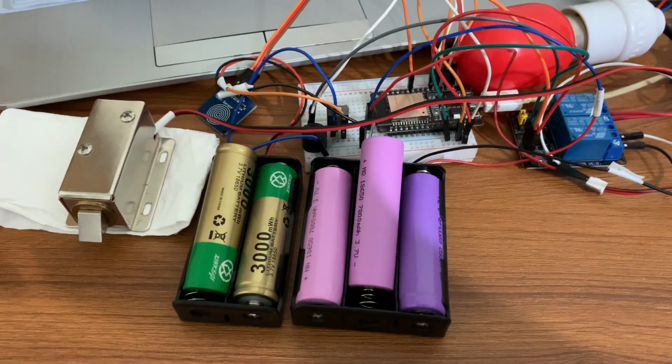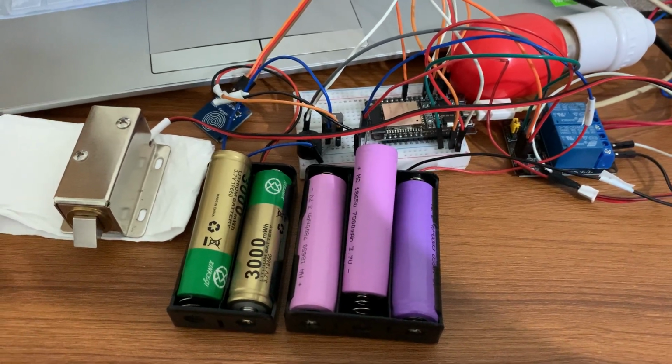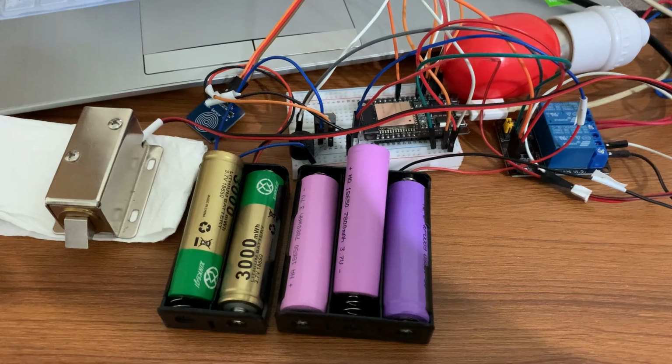First of all, I'm going to talk about the features of my project. Then I'll be talking about the components that I've used here. And finally, I will show the demonstration, the way the project works.